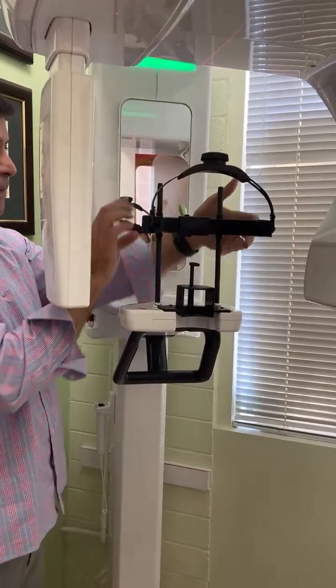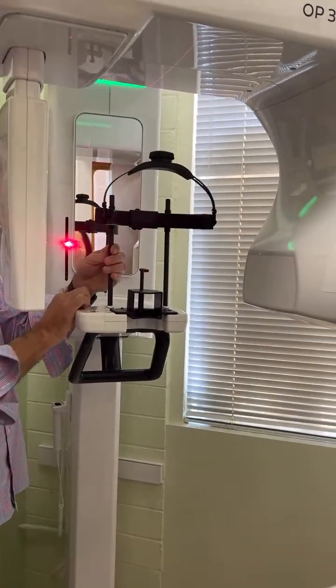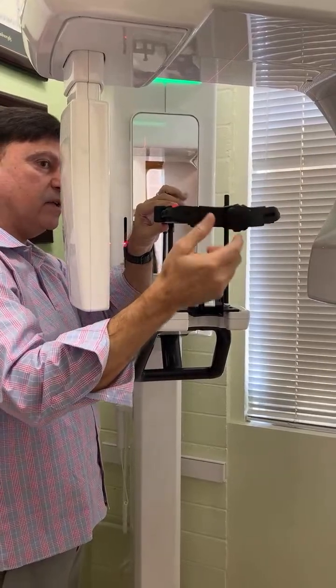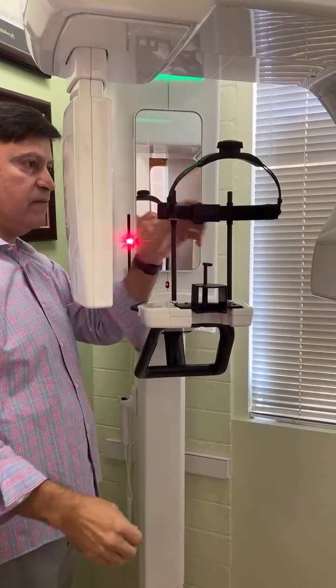Okay, like that. We need the cover. Like that, all the way back. This is optional on a pan. You don't have to use this. Totally up to you. You can leave it just like that.